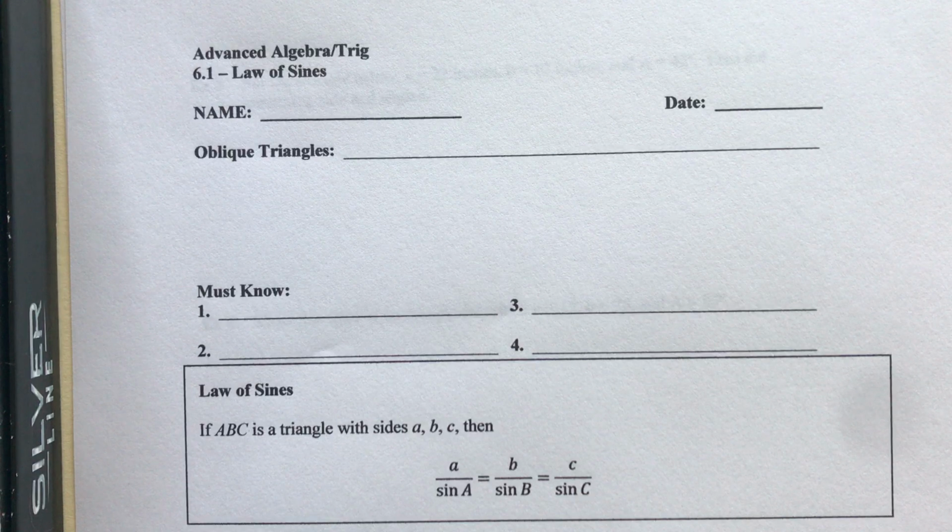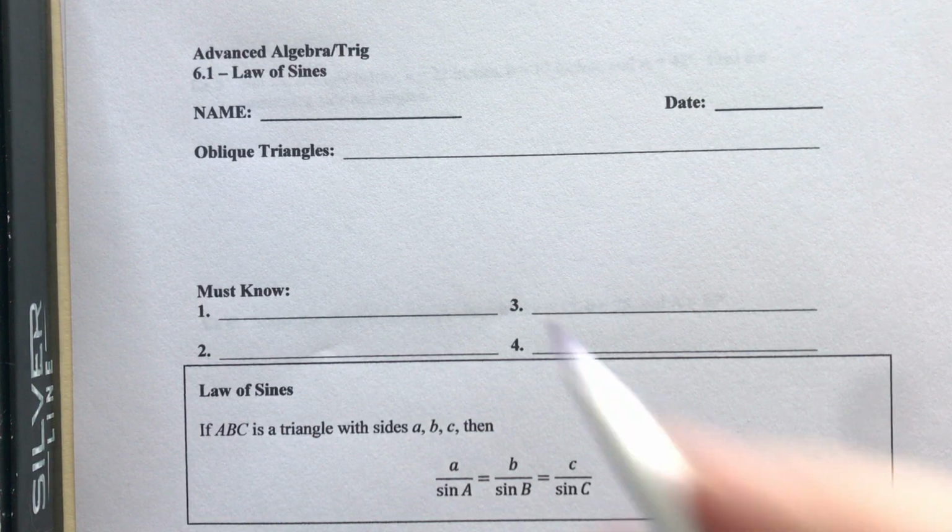working with. So the first definition that we're going to go over is what's called an oblique triangle. Now, an oblique triangle is any triangle as long as it doesn't have a right angle.